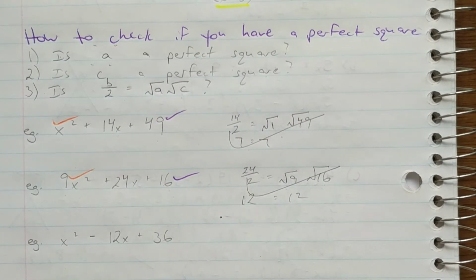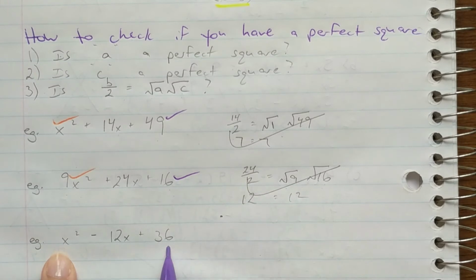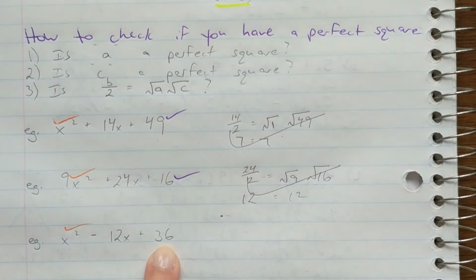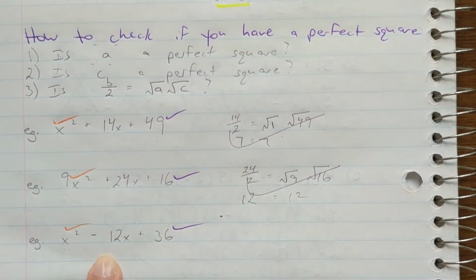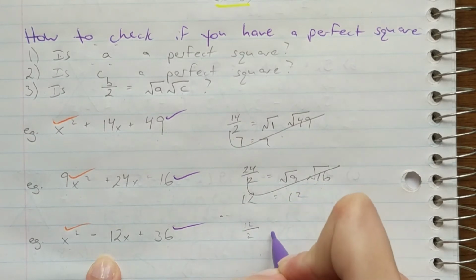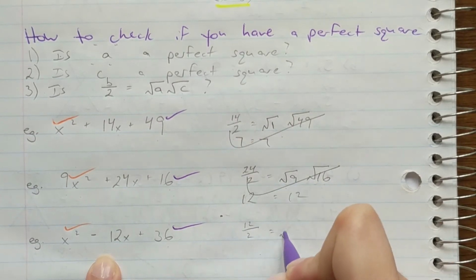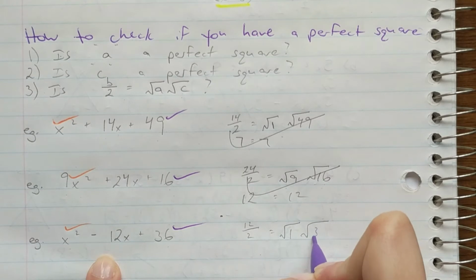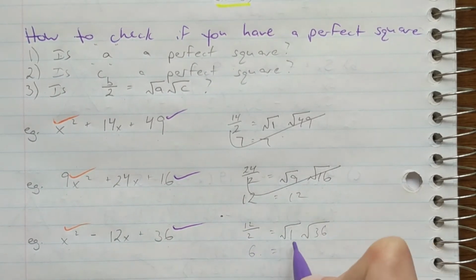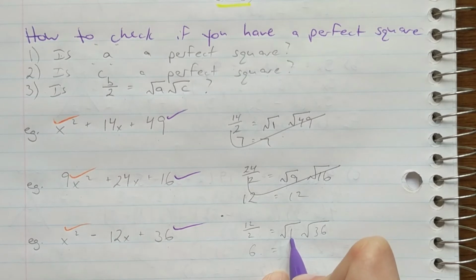Final example here, x squared minus 12x plus 36. First things first, x squared is a square. 36 is a square. I need to check, is 12 divided by 2 equal to root 1 times root 36? 12 over 2 is 6. Root 1 is just 1.